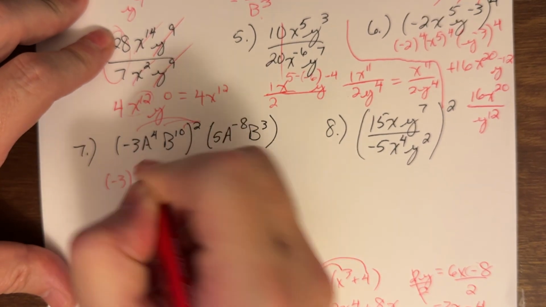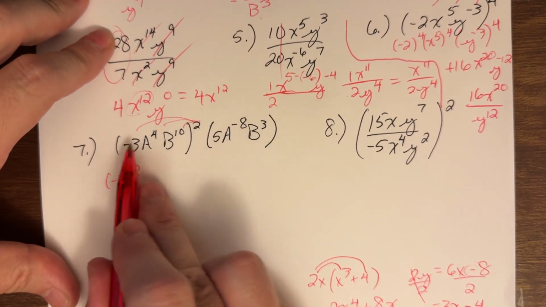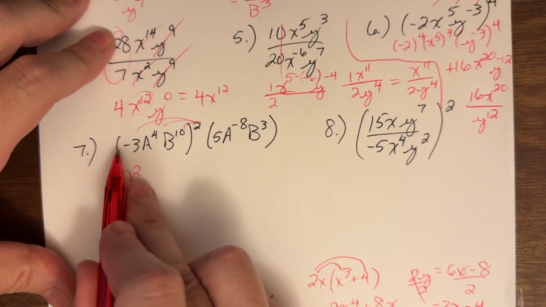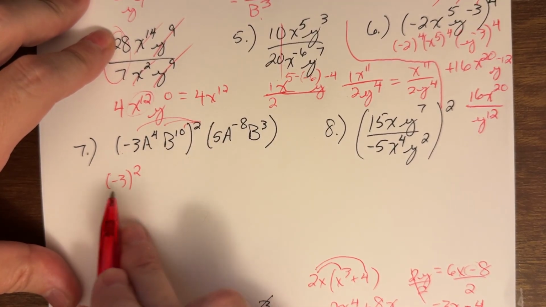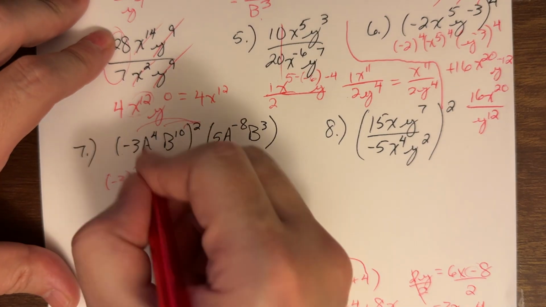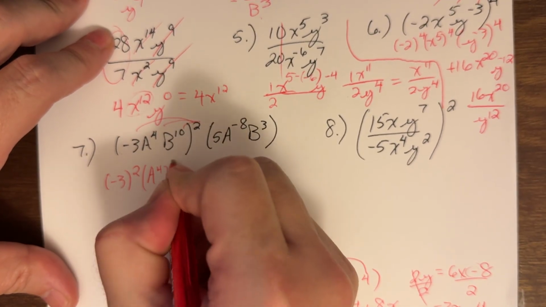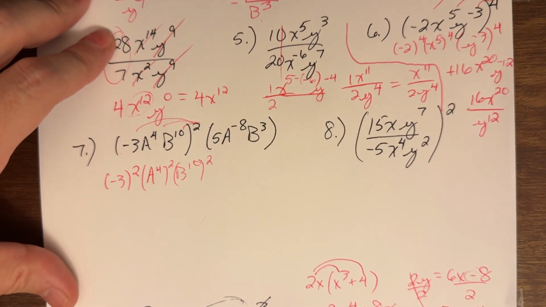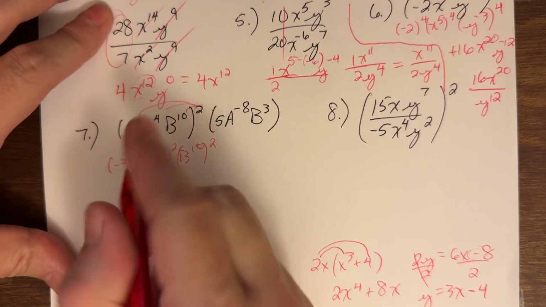And again, want to be clear, the negative is a part of what is being squared. It's not 3 times 3 is 9, and the negative hangs out. The negative is a part of what's being squared. A to the 4th squared, b to the 10th squared. Regular arithmetic here.